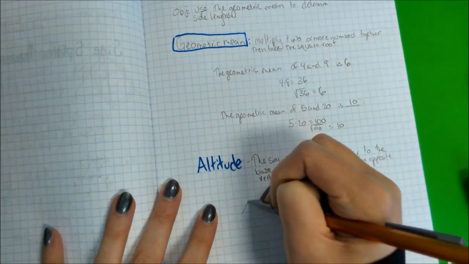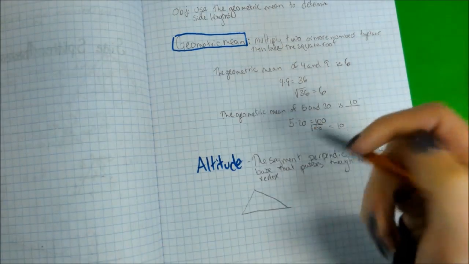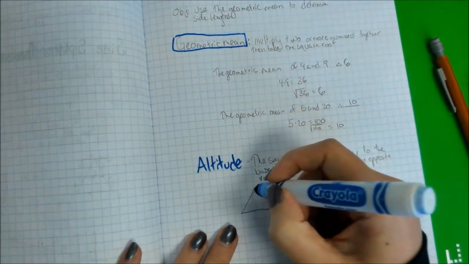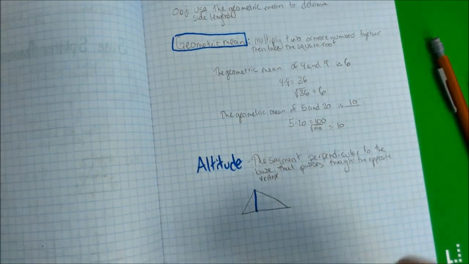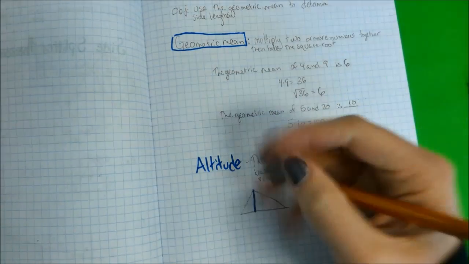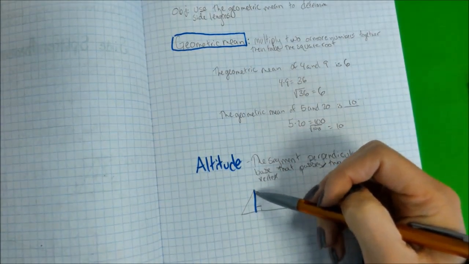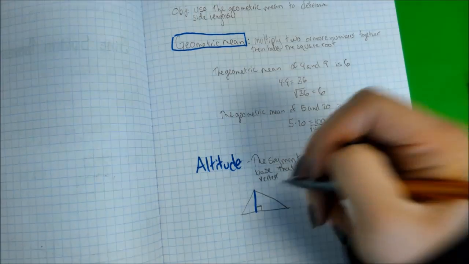So if I were to draw this triangle, the altitude of this would be right here. It's perpendicular to the base. It passes through the opposite vertex. This is the altitude.